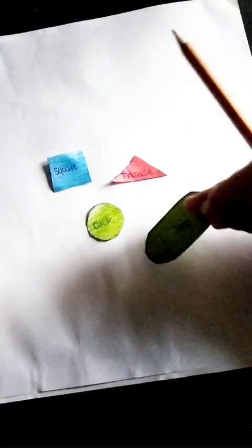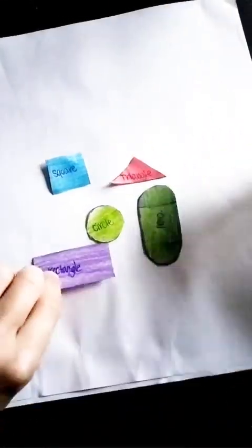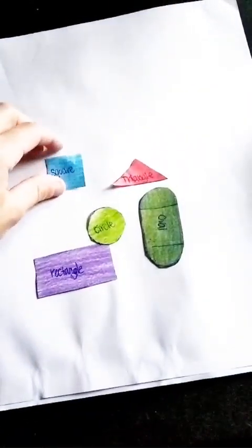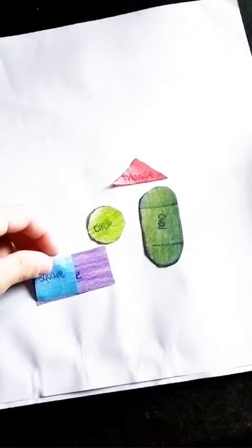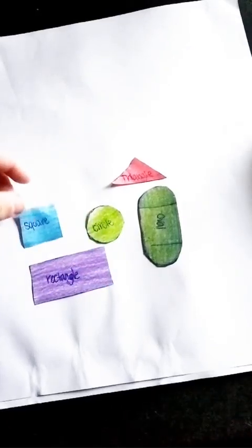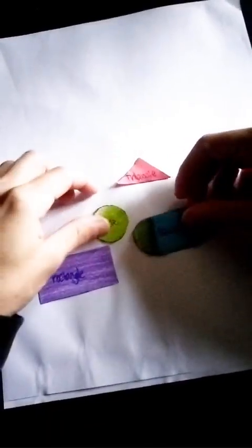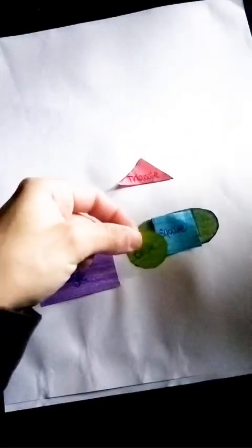Before we get started, we can also make other shapes out of these 3 shapes. In the example, a rectangle is the combination of 2 squares. An oval is the combination of a square and half of a circle on each side.